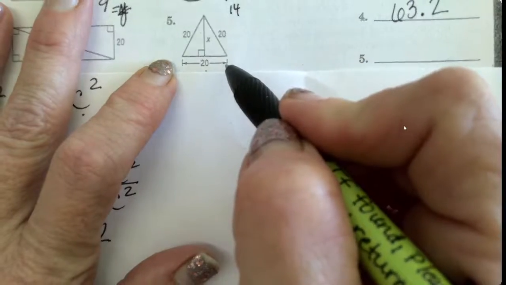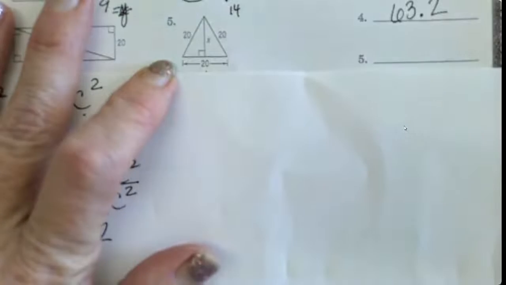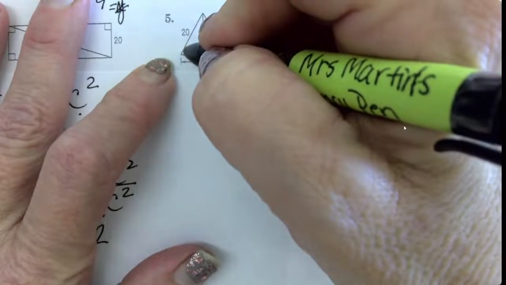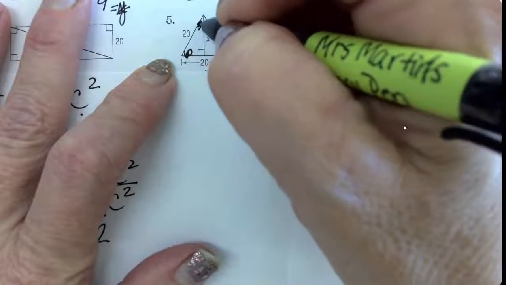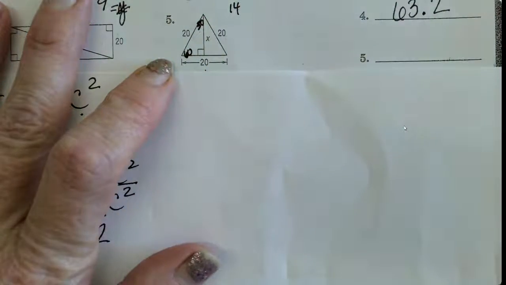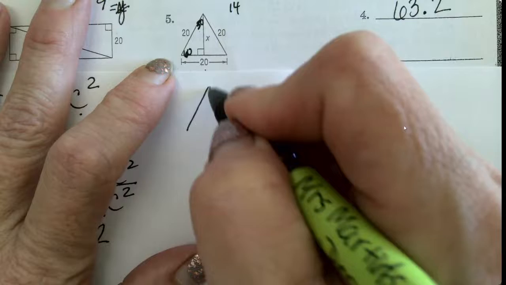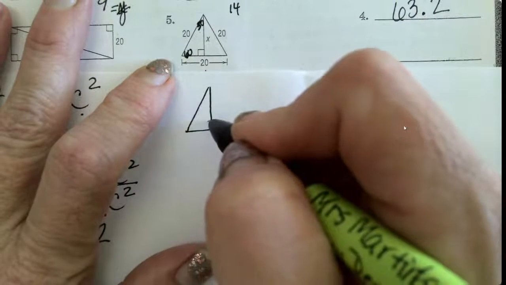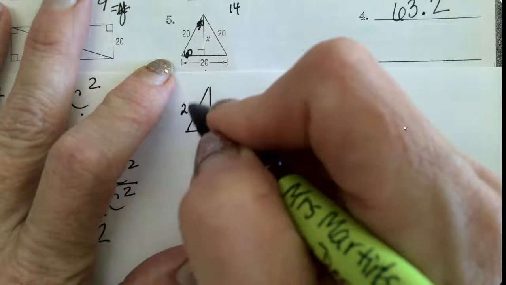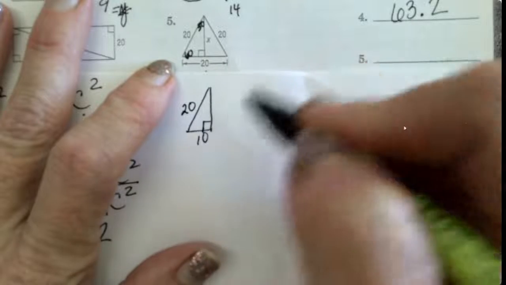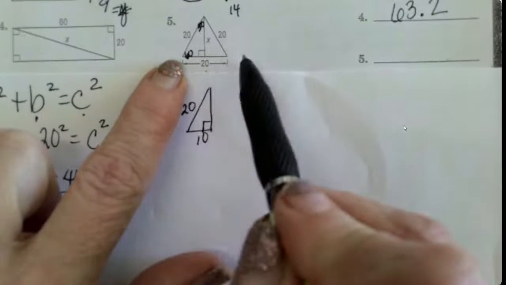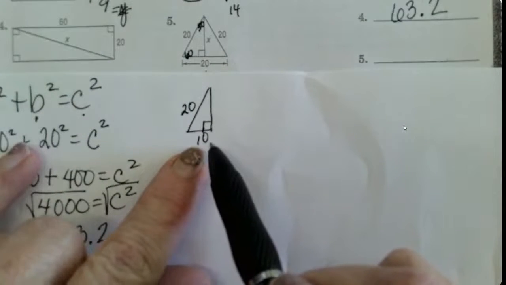Y'all remember that? So we can do this more than one way. We could say, okay, so that little right triangle is a 60, 30, 90 triangle. And if we know this whole thing is 20, then this piece is 10, right?